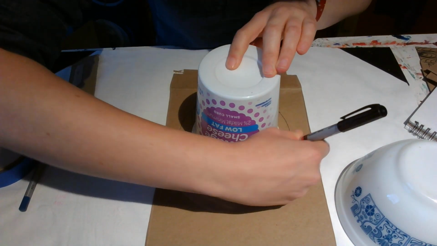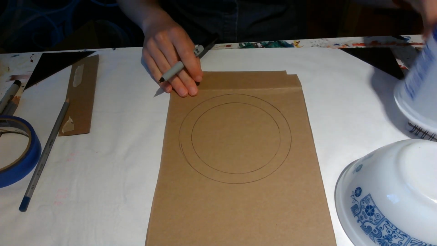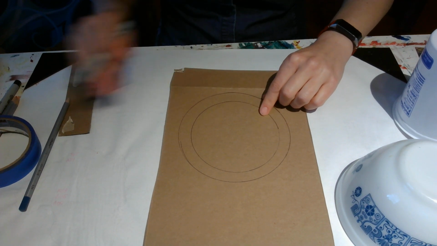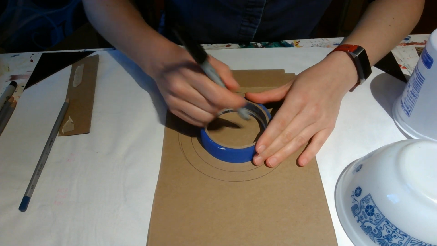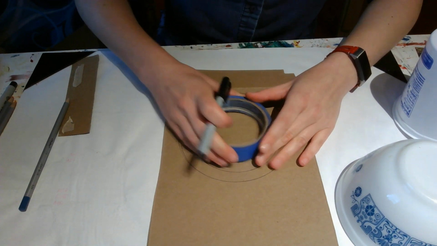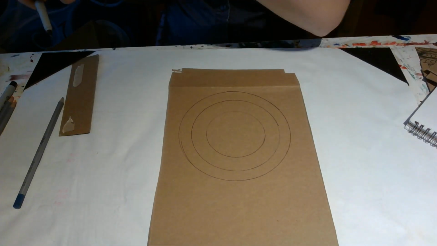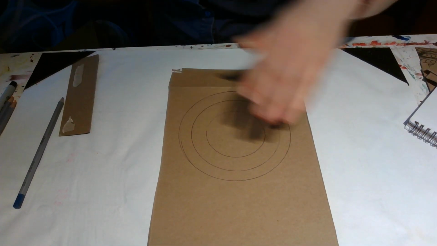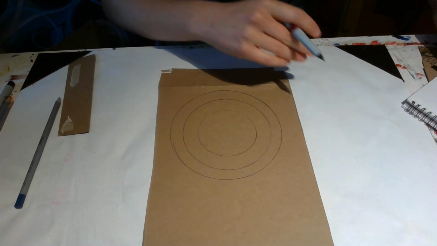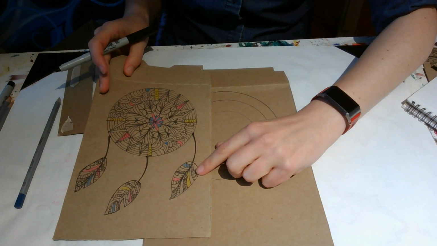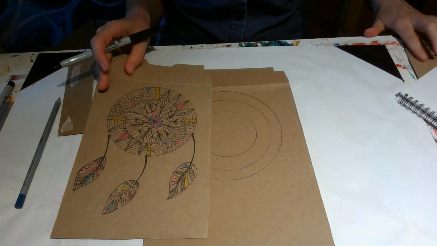If you do not have enough room to do a third circle, no problem. You can stick with just an inner and an outer ring. Or, like me, I'm going to go ahead and add a third one in. Okay, my circles are done. My rings are ready to go. Now I'm going to do one more thing before I get started, and the reason is because I want to have my feathers added on. That way I know I won't forget them later.